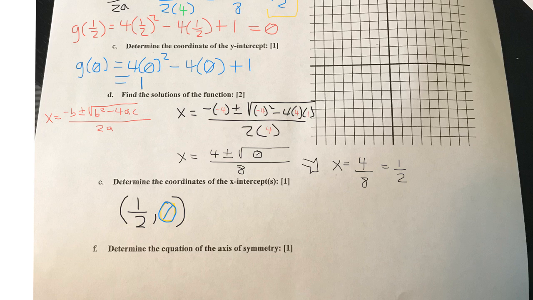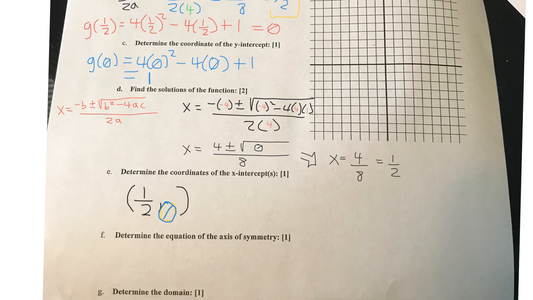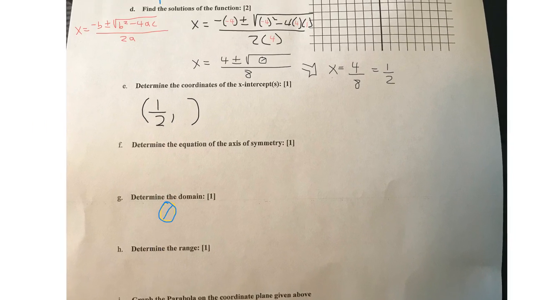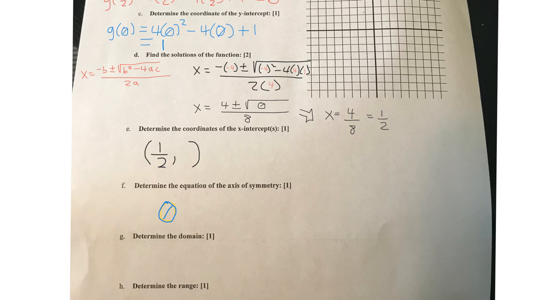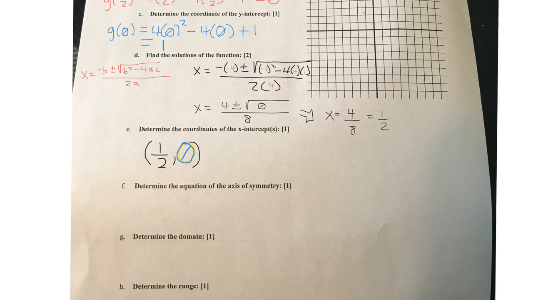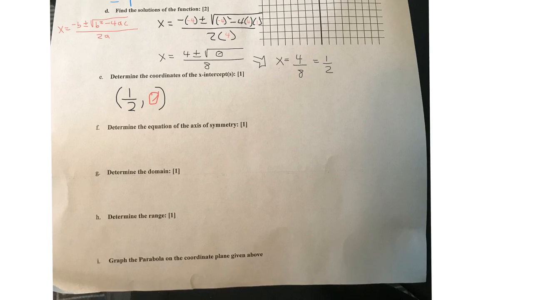So let's see. The next thing we want to look at is determining the domain. Yeah, sometimes it doesn't stick. I'm not really sure why. We'll just put the 0 there. Hopefully it sticks this time.